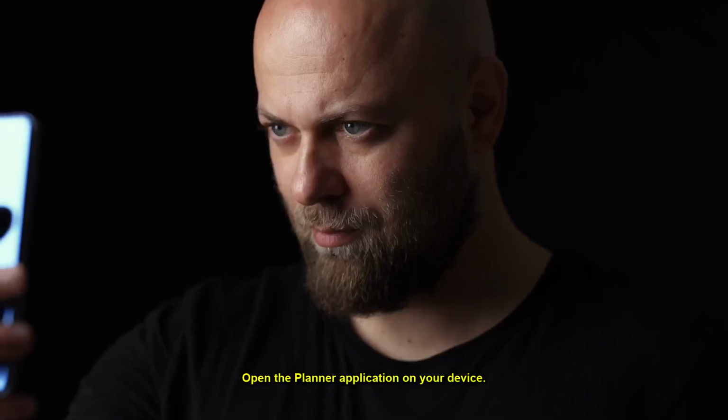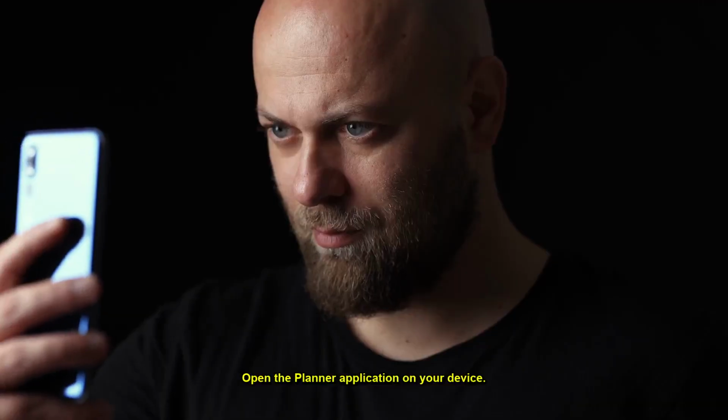Open the planner application on your device. Navigate to the plan you want to update. Identify the task that you want to set as recurring. Click on the task to open its details.